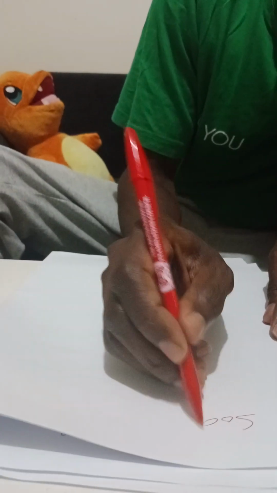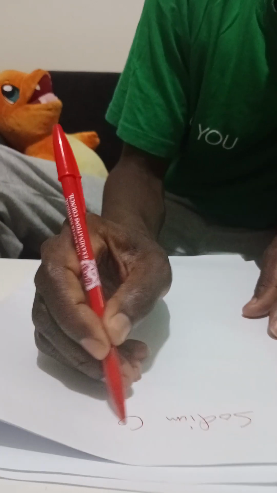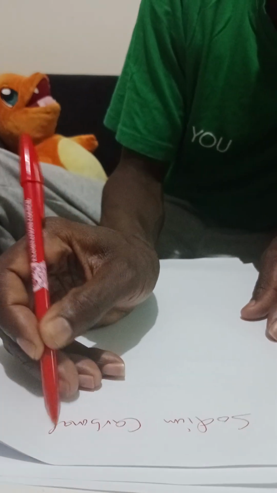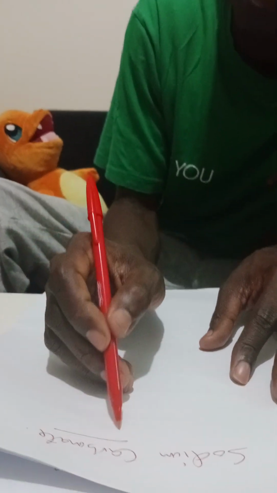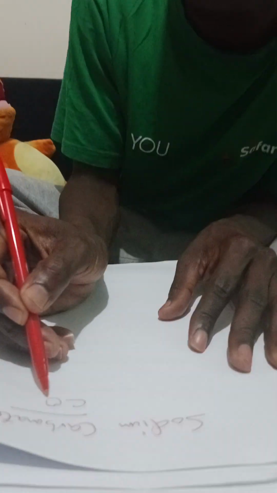Sodium, carbon, and oxygen form sodium carbonate, because carbonate contains carbon and oxygen. So sodium carbonate. We learn how to write formulas of most compounds.